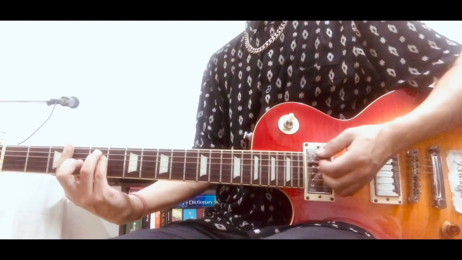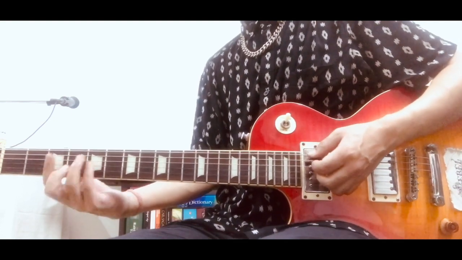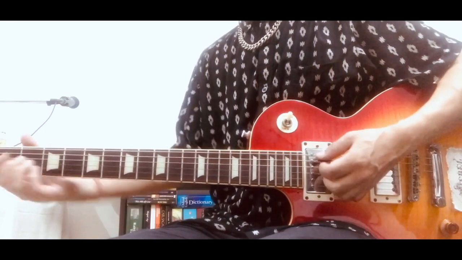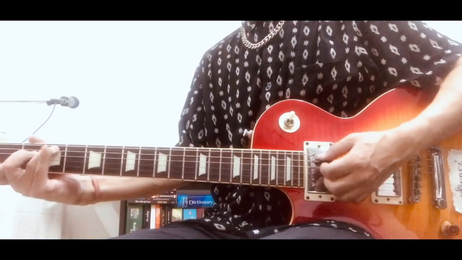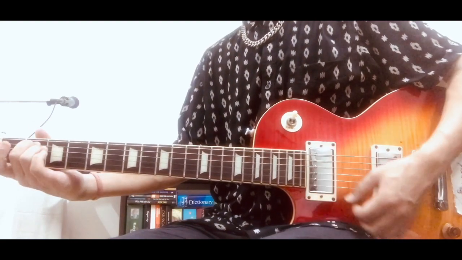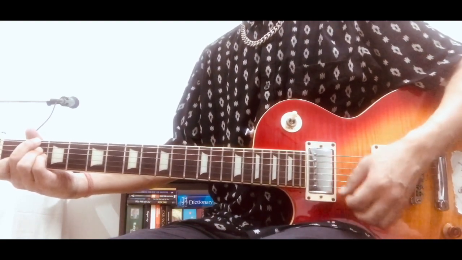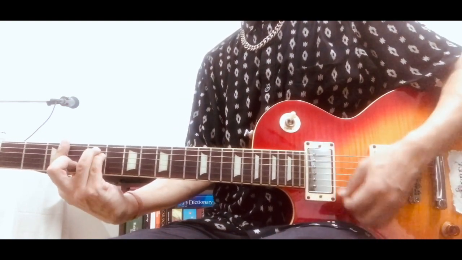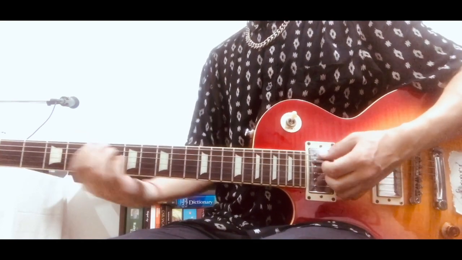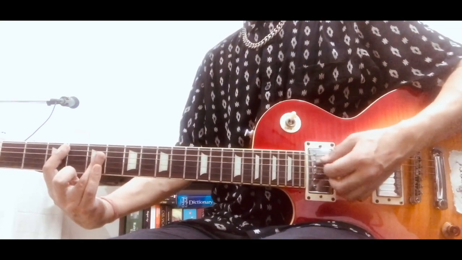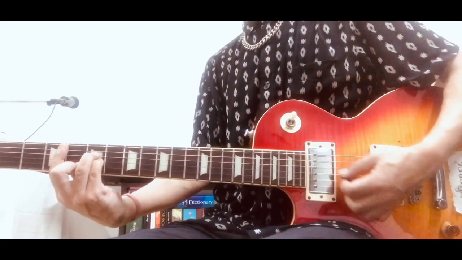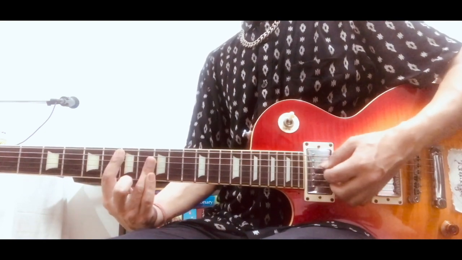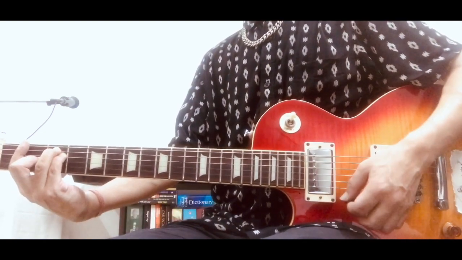Okay, so once more, let's do the major and minor together to make things a little clearer. The major is G, A minor, B minor, C major, D major, E minor, F sharp half diminished, and then G major. Now the minor is G minor, A half diminished, B flat major, C minor, then D minor, then E flat major, then F major, then G minor.